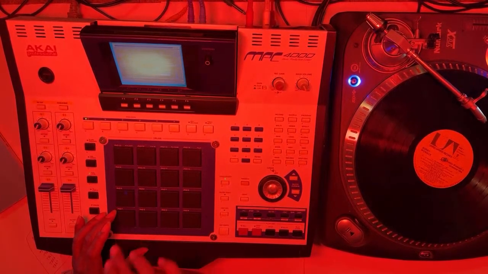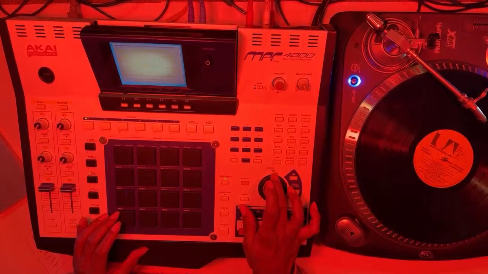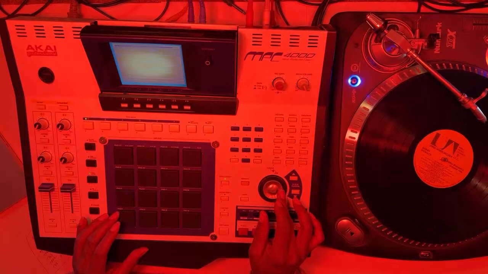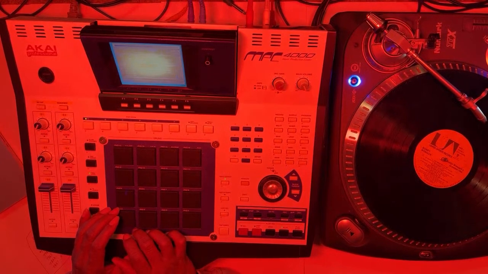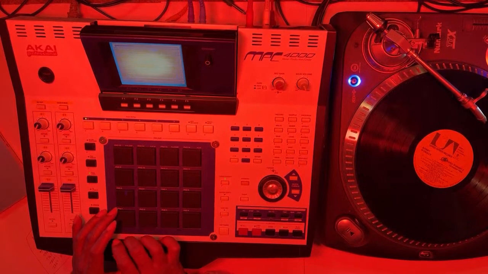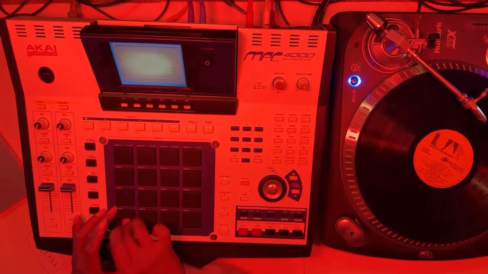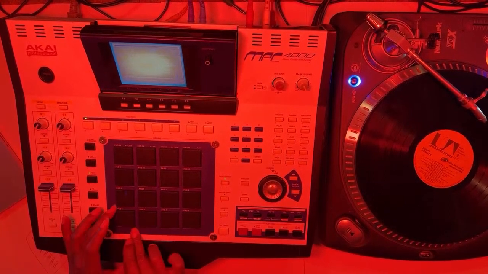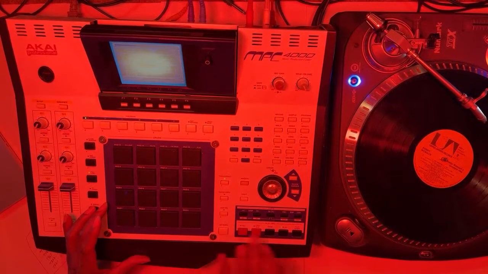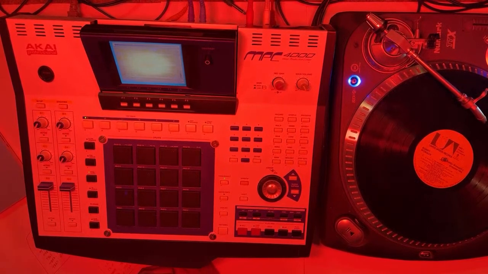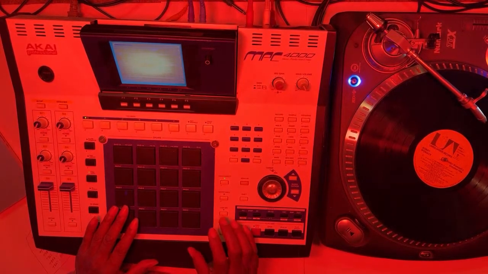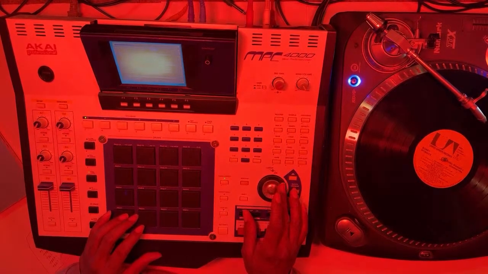Getting somewhere, right? I want that to be 16th notes though, because I'm gonna swing this snare. I'm gonna swing this kick. Let's go. You see how it's behind? We gotta triplize that. Let's put some triplets on that. Let's make it a triplet.